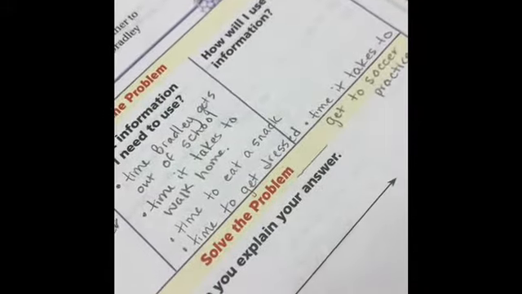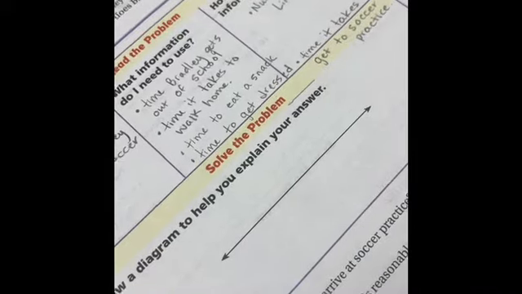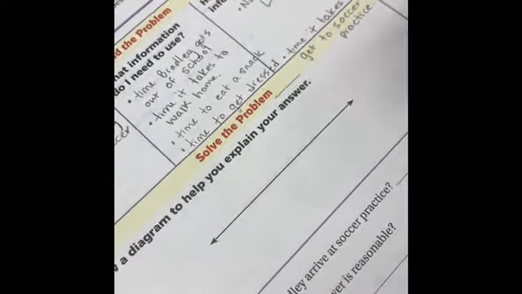All right? And then how will we use the information? We're going to use a number line. So I'm just going to write right here, number line. All right, that's quite a bit, but we have to make sure that we do it all right. So we're going to draw this number line or the diagram to help us explain our answer.